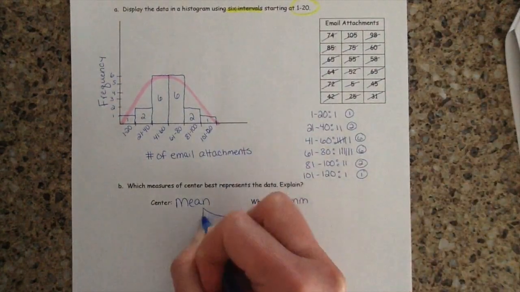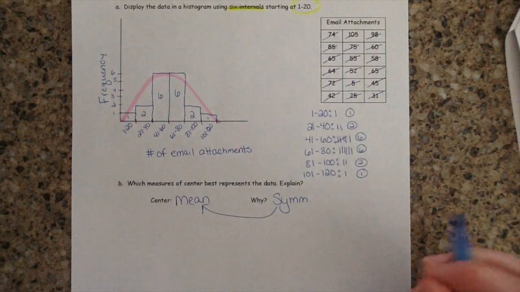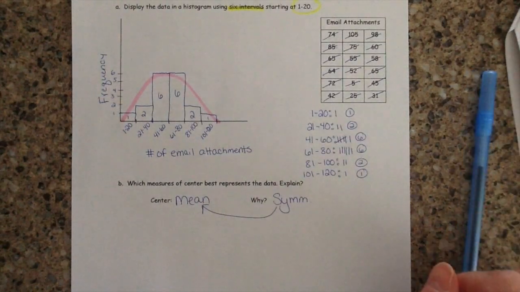So you really answer the why first, okay? So I hope that helps with histograms. And again, please reach out to your teacher if you have any questions.